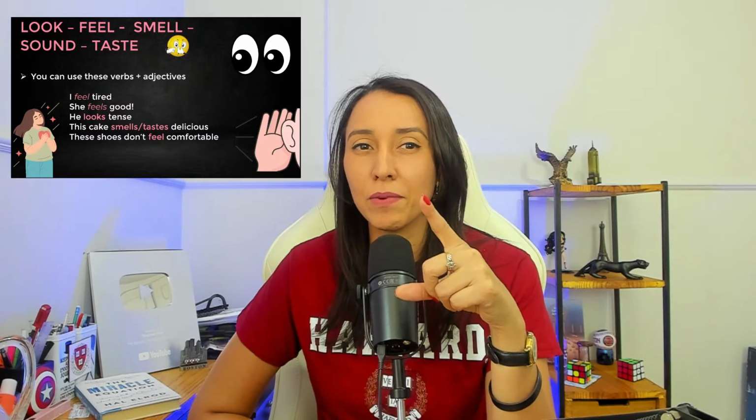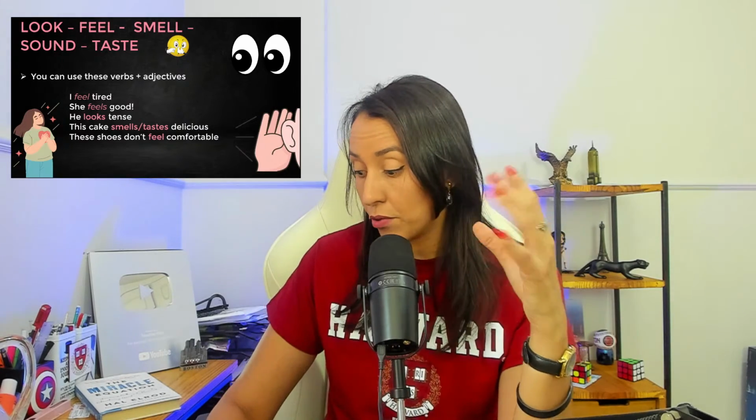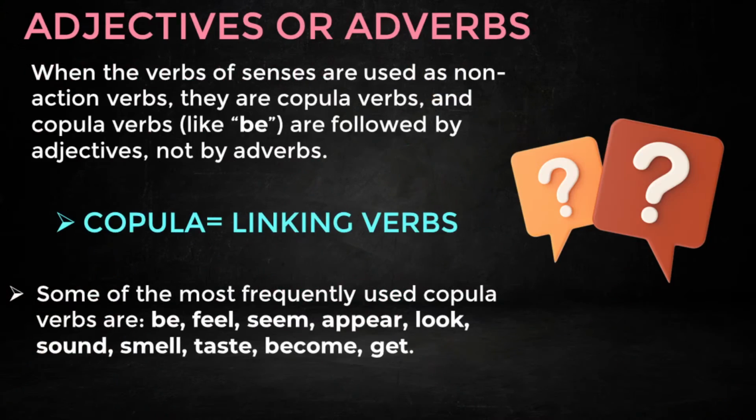So these verbs are so common. And in this first lesson of the verbs of the senses, I'm just describing some introductions. There will be more information, stay with me. There is more to learn about these verbs, okay? I will share some pieces of information today.